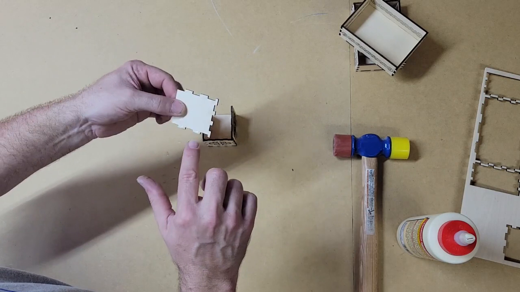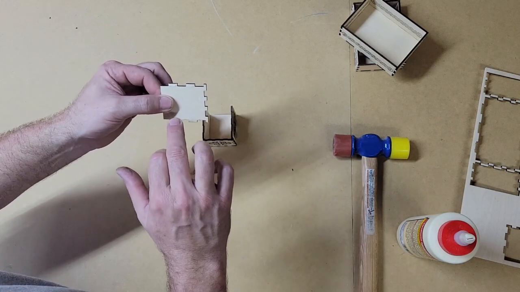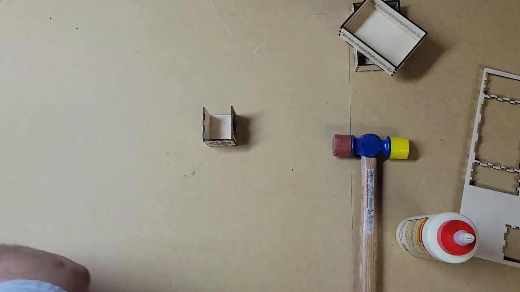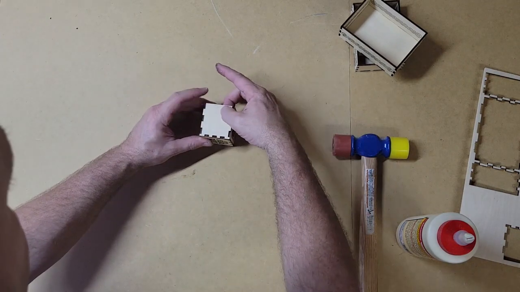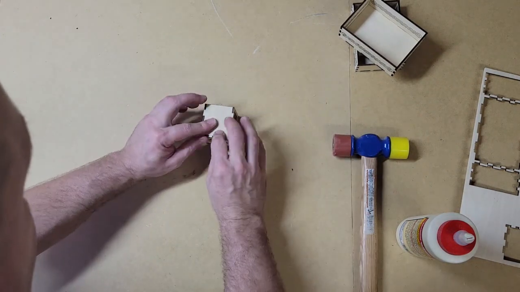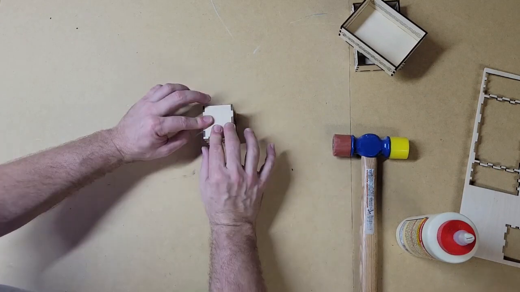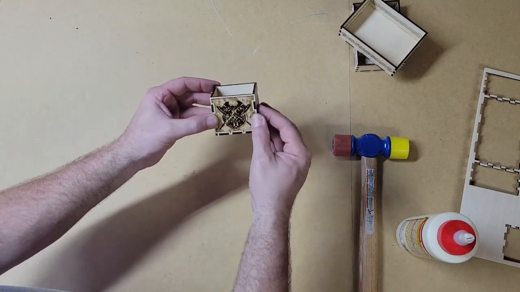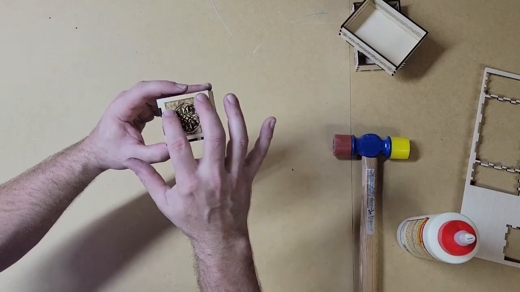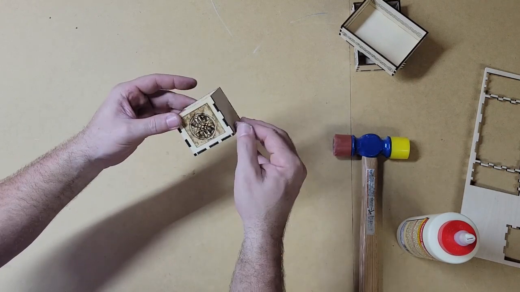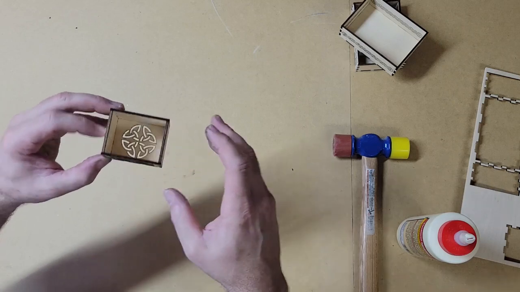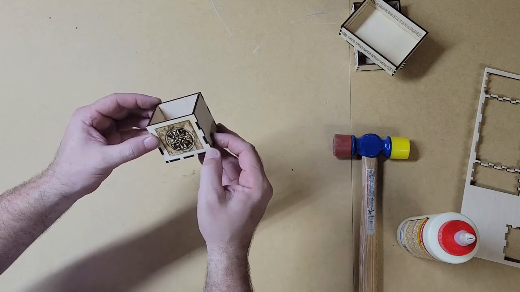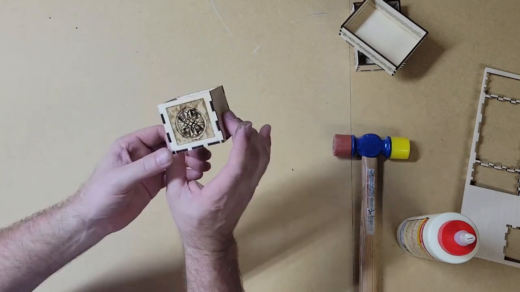Just need a little bit. Back on. Very nice. Actually clipped in pretty good. But once that glue dries, shouldn't be any problem. And that's it.